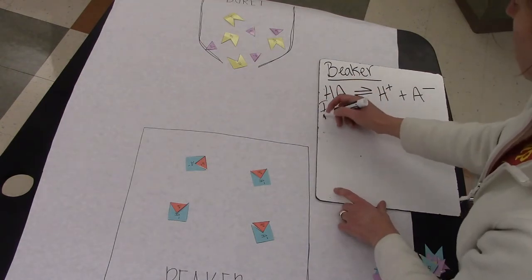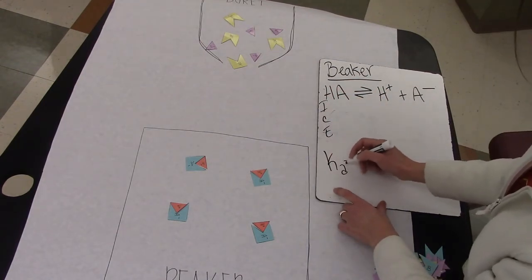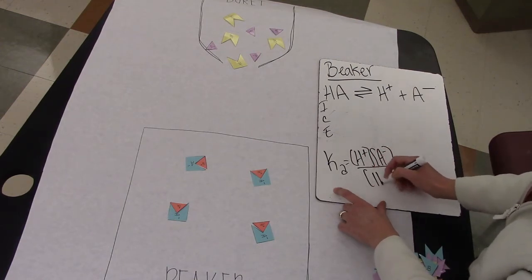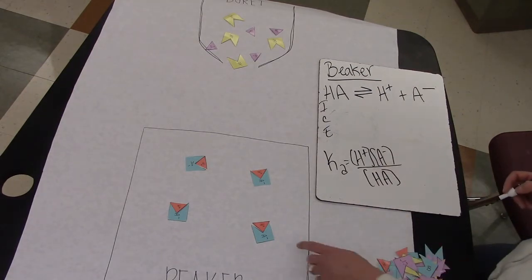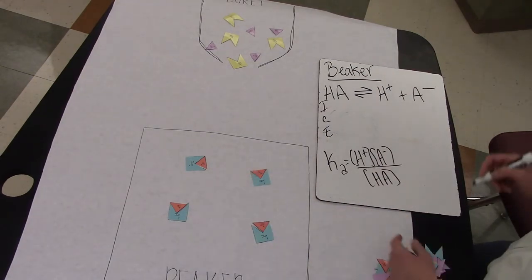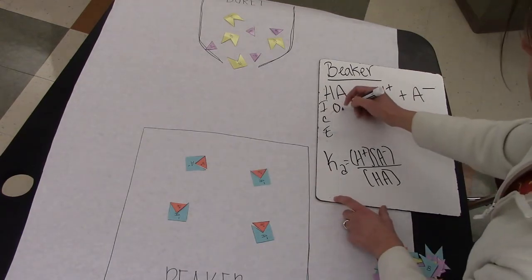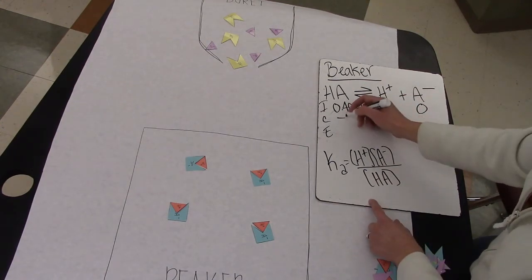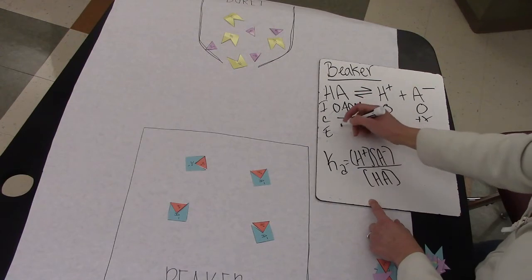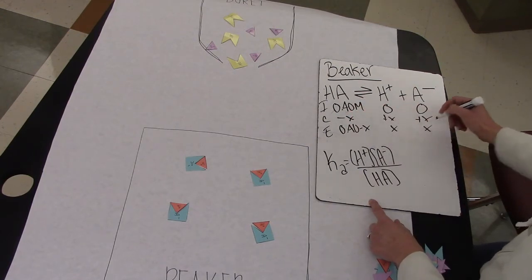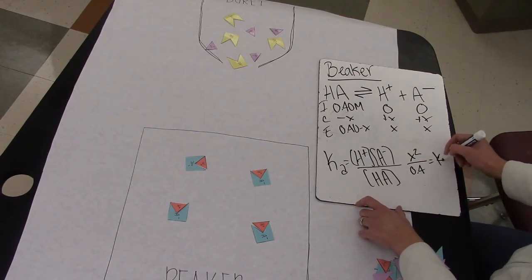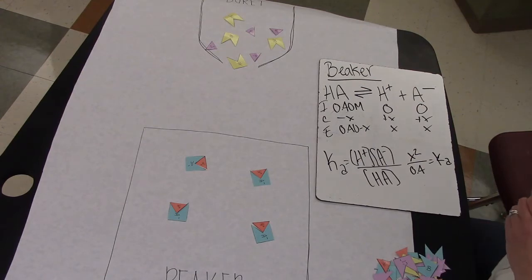So what do we do? We set up a nice chart. And our K expression looks like a Ka, so it's products over reactants. And let's assume that each one of these particles represents 0.1 molar. So if I've got 4 of them, it means we've got 0.4 molar HA. Right now I have no H and A to start with. I'm going to use up some of my HA, so it's going to look like this. So we're going to have this general setup. We're going to end up with x squared over 0.4 equals Ka, whatever our Ka value is. And that's how we find the pH of a weak acid.